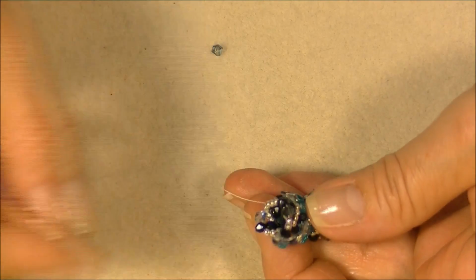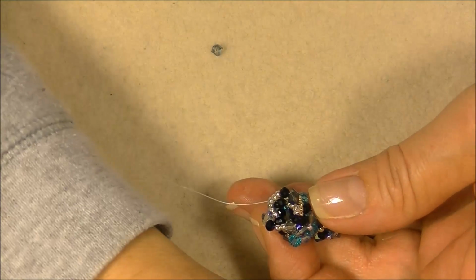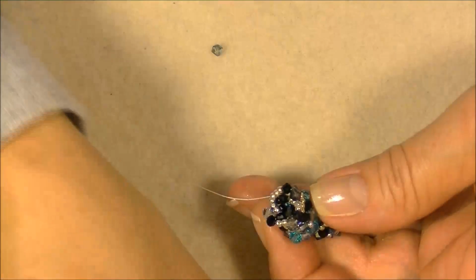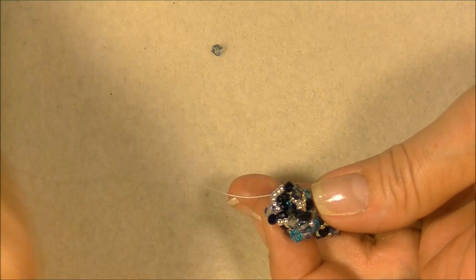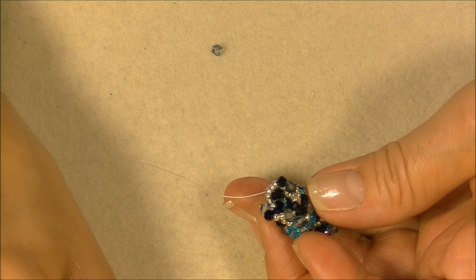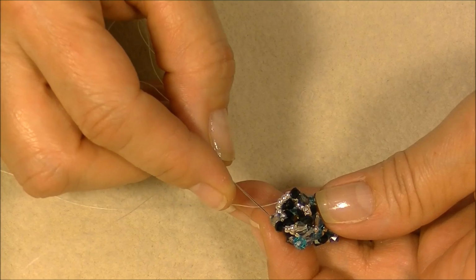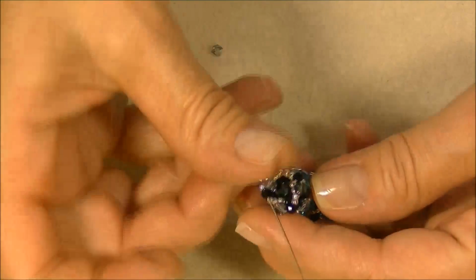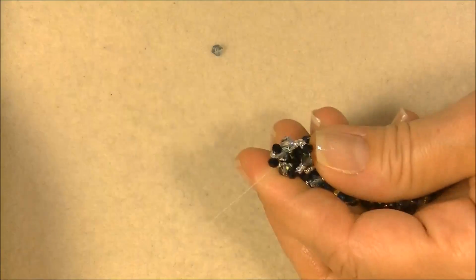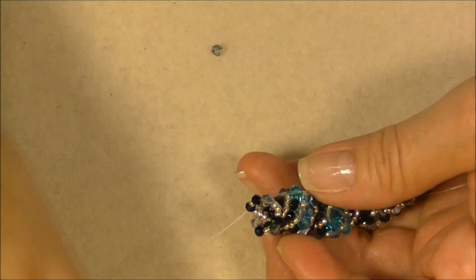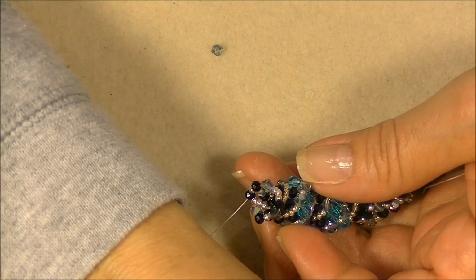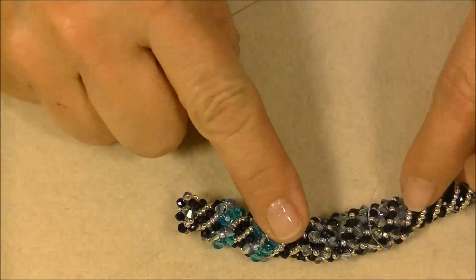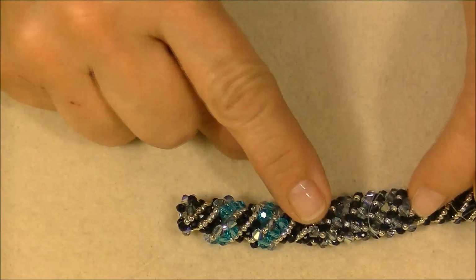The bead behind it is now the rondelle. So we'll pick up a bicone crystal, a rondelle, an 11-0. Find our next big bead, go into the one after it. So the bicone's the big one, the rondelle's the one after it. So that's the one we will go in for our next rows. And we will continue doing this until we have exactly the same amount as we did on our other side.